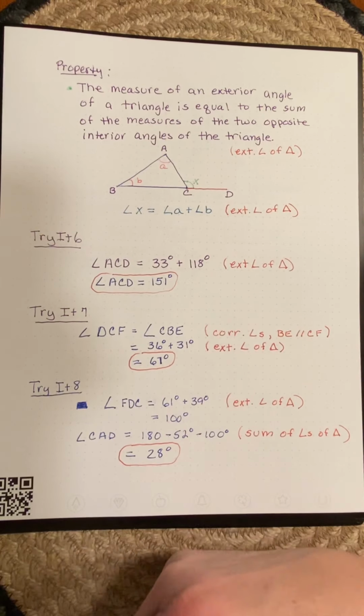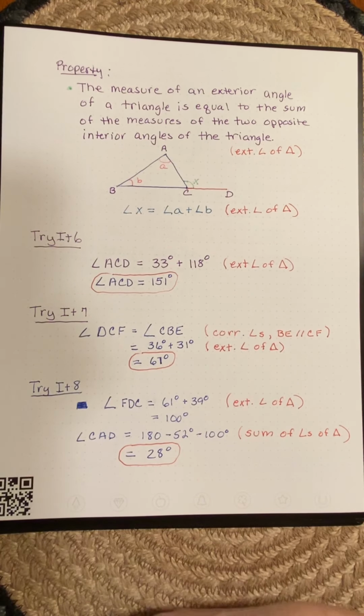Moving right along to Try It 7, it says in this figure, now look at that, you have a big triangle and a little triangle in there, and they're both sitting on that straight line because the directions say in the figure ABCD is a straight line and BE is parallel to CF.